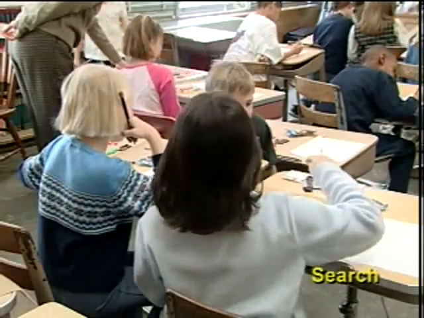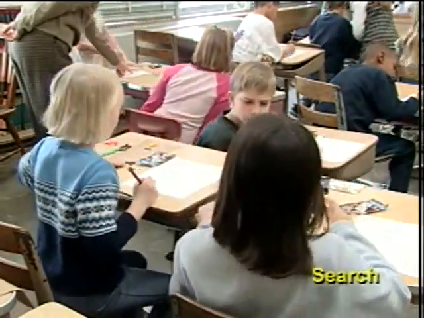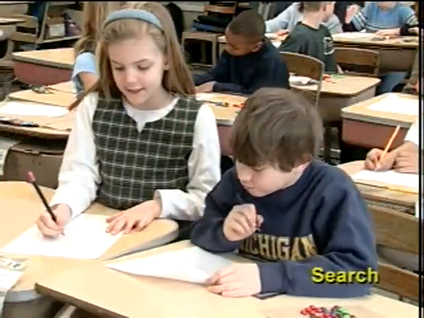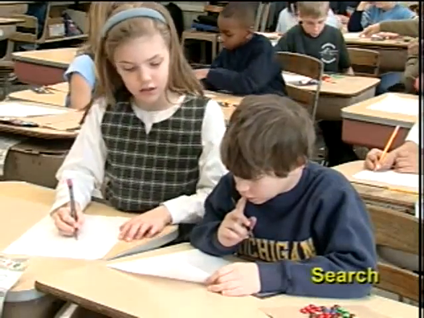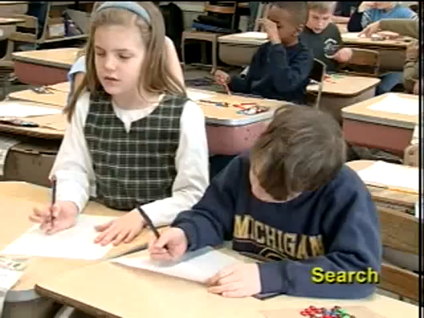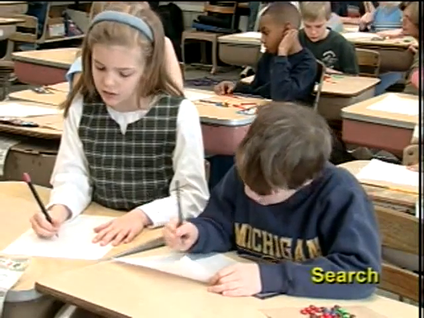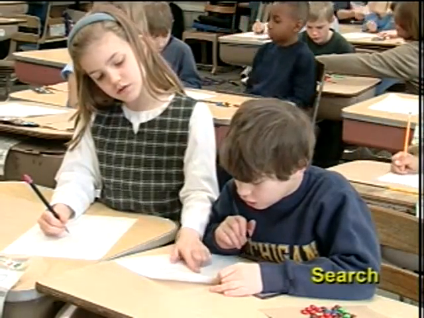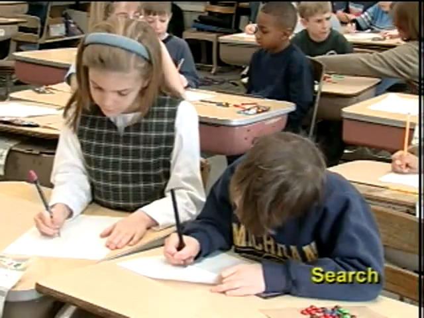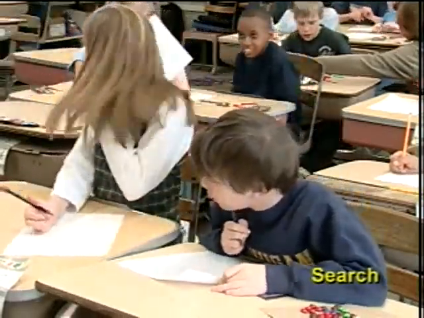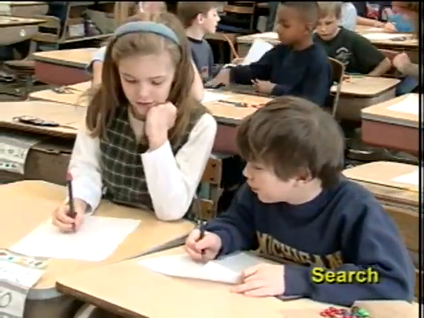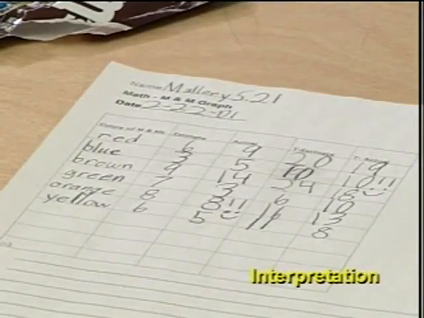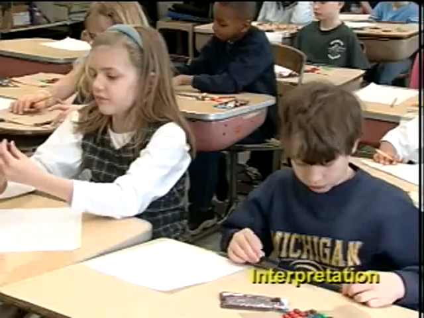The students then guess how many M&Ms of each color a partner has. The partners then combine their data on their worksheets. Now, I had 8, 3, 11. After the students have combined their data with a partner's, they start determining themes and patterns in their information.